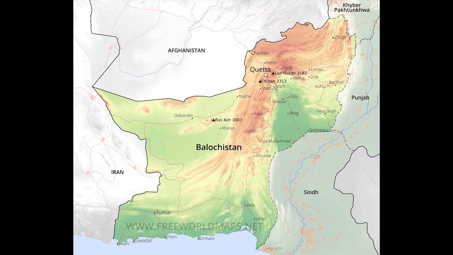River Job, originating from Suleiman Mountain, ends into River Gomal. The Job Loralai Basin and the small Quetta Plateau are completely surrounded by the mountains.